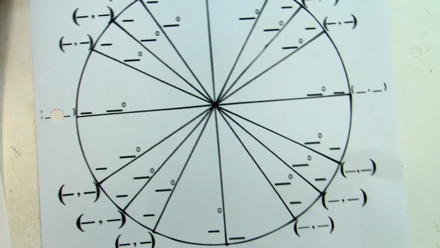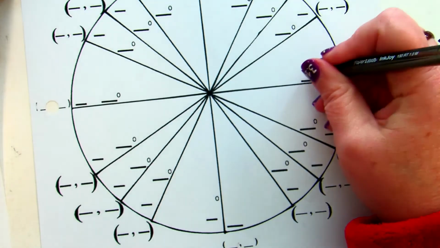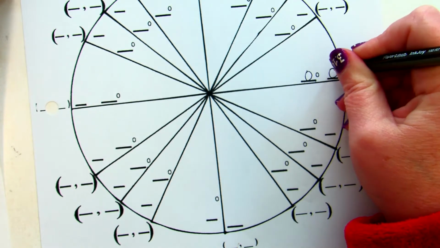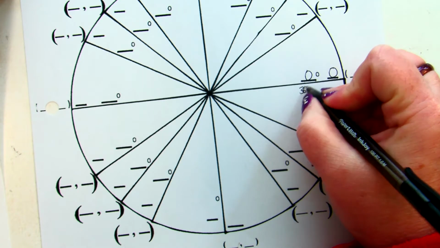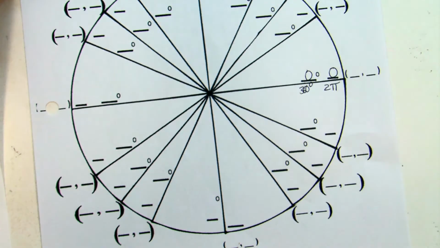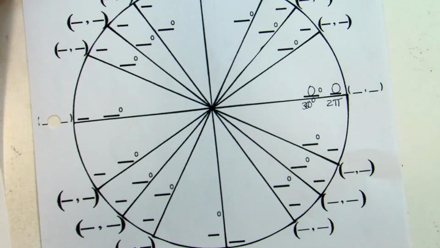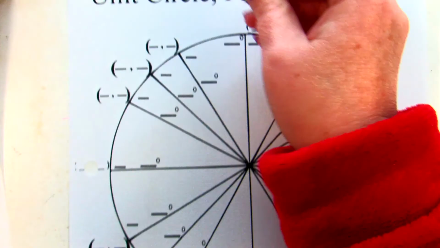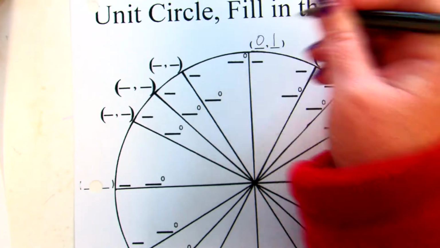Okay, so here it is. First we can fill in the degrees. 0 degrees, 0 radians, 360 degrees, 2 pi radians. That's (1, 0). Then we can go up here to (0, 1).